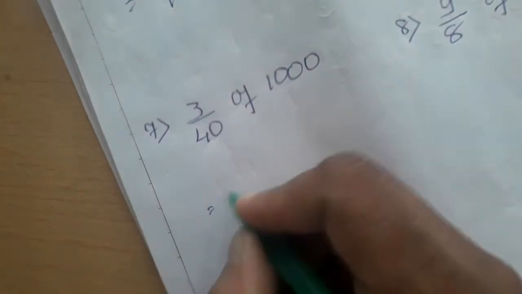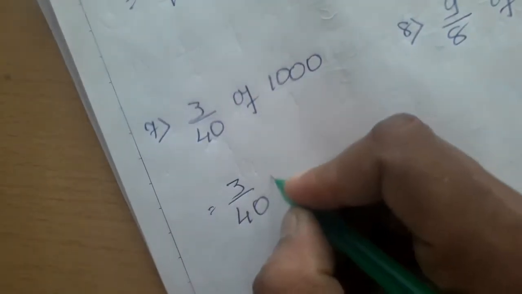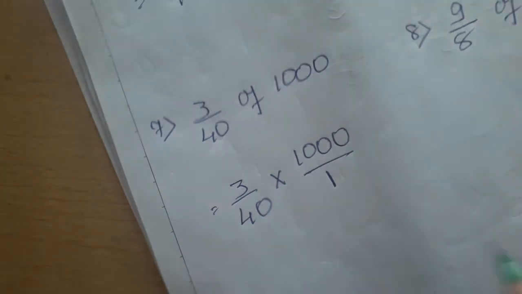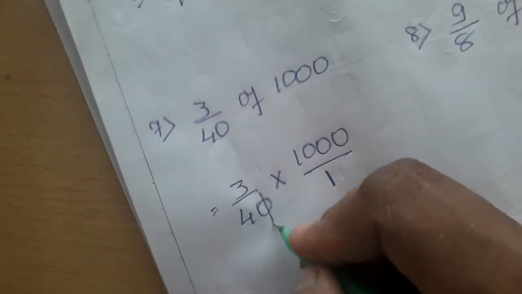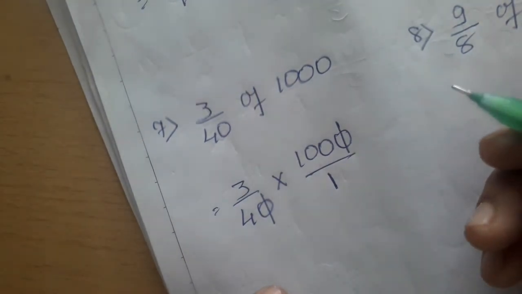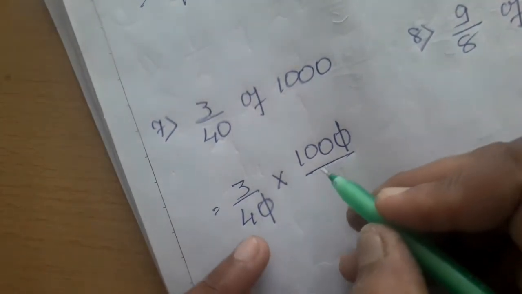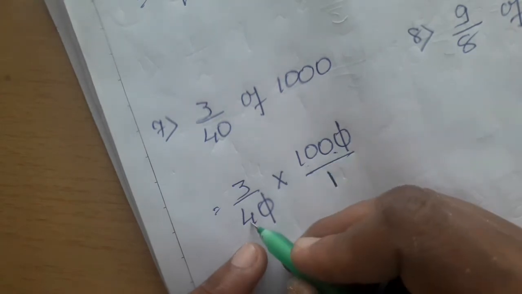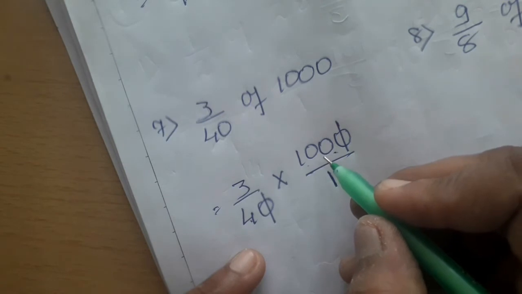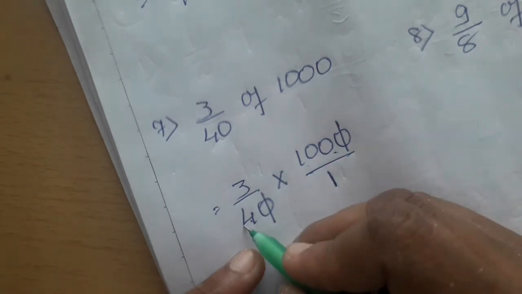Say here you have 3 upon 40 of 1000, that is, denominator is 1. Now cancel off the zeros at the end of the numbers if given. Now what is left out? 100 and 4, and you know that when you divide 100 by 4 you have 25. 25 fours are 100, right?